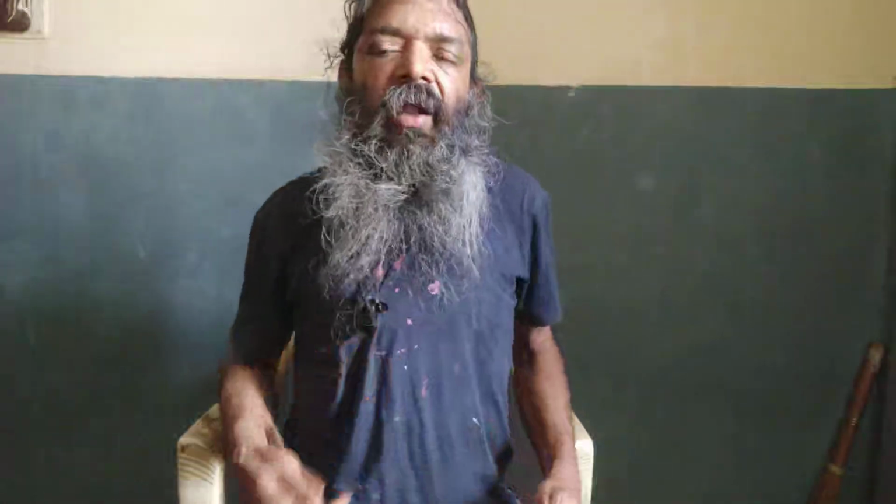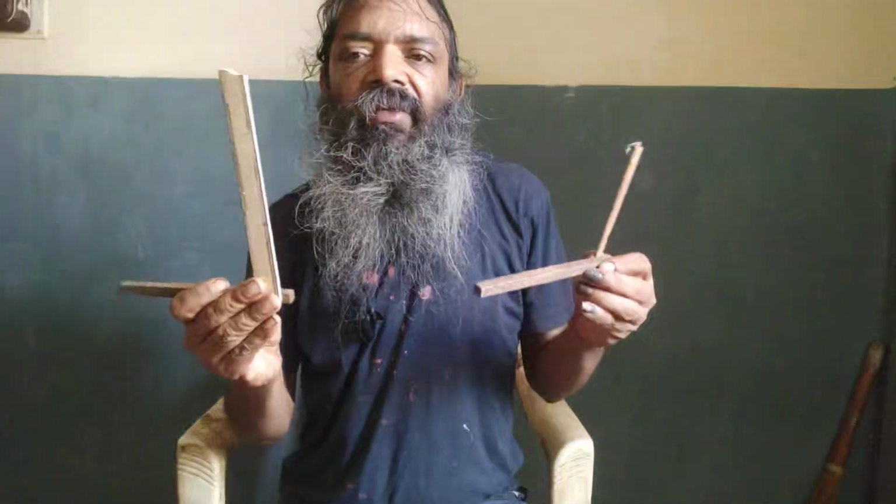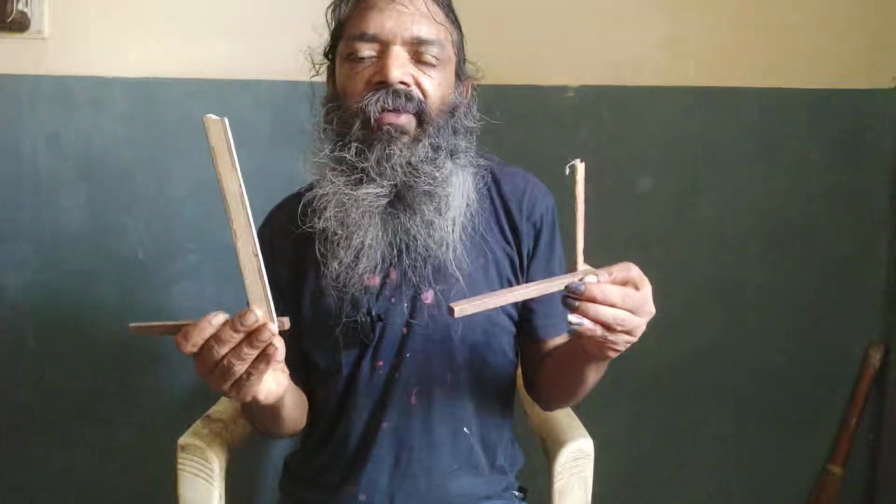This is the Cartesian coordinate system. Now I'm taking another coordinate system, called the theta r coordinate system, separately. So this is the Cartesian coordinate system and this is the theta r coordinate system.